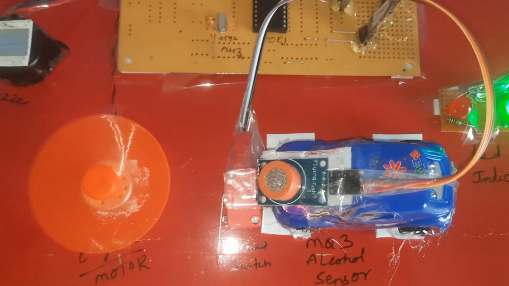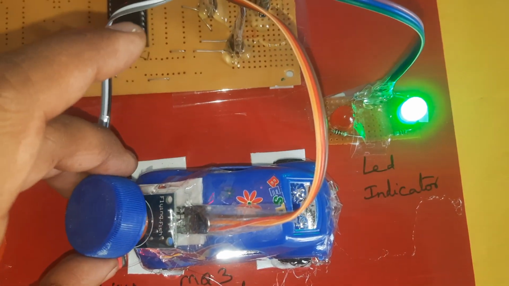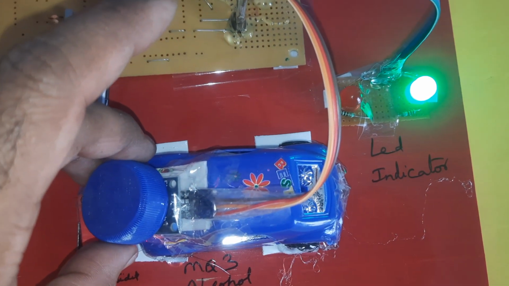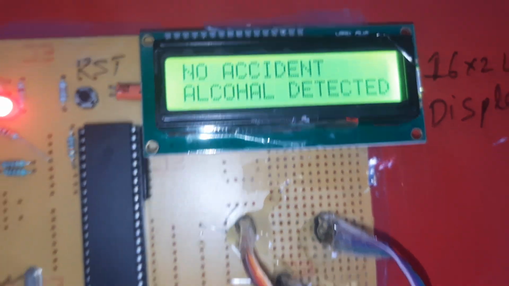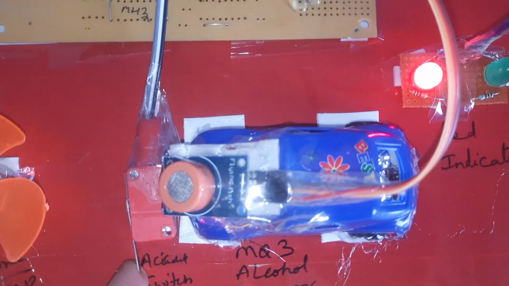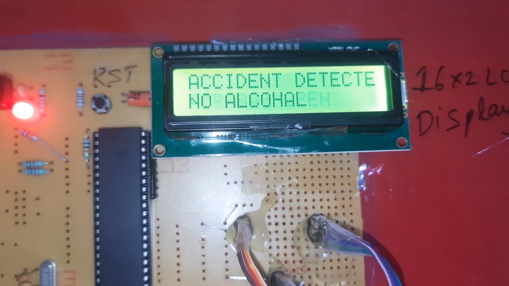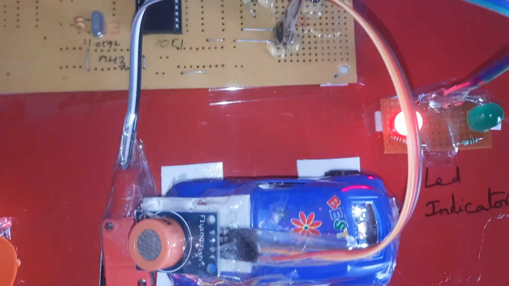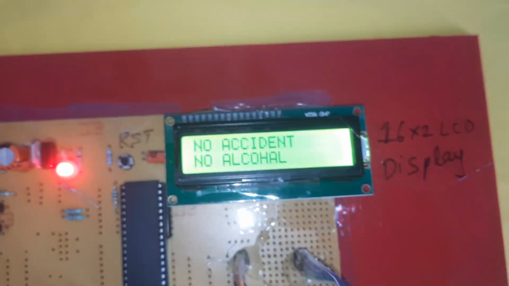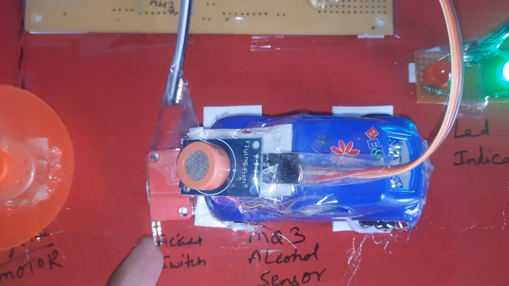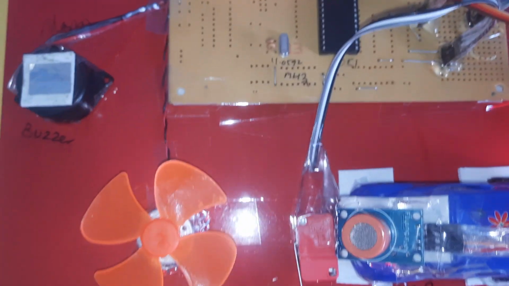Alcohol sensing. No accident, alcohol sensing. If you press accident sensing, then alcohol sensing, one by one it will come. If there is no alcohol and no accident, green LED on, engine on. If accident detected, red LED on, alarm on, engine off.